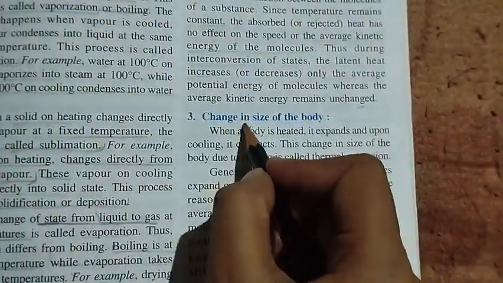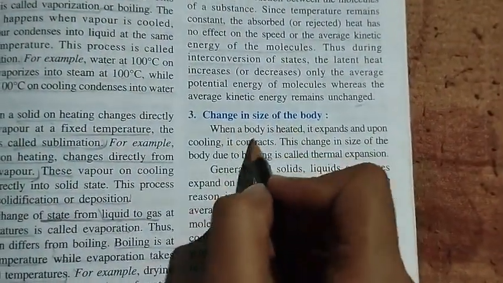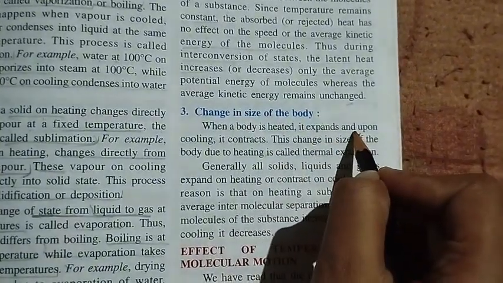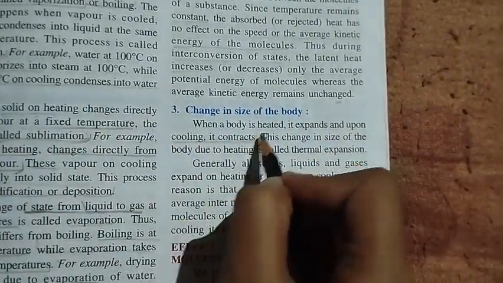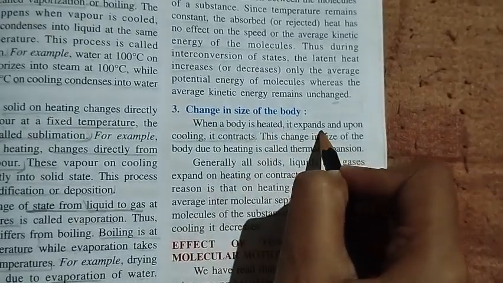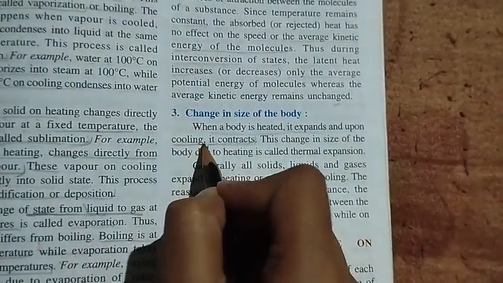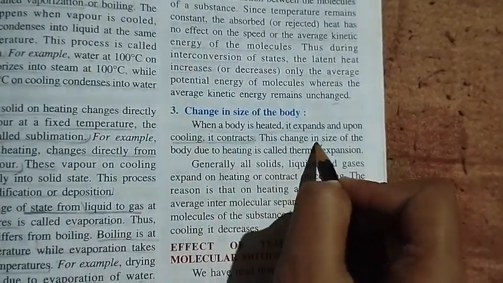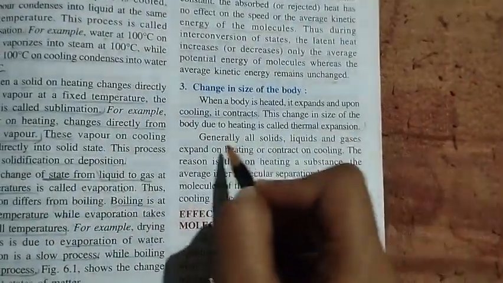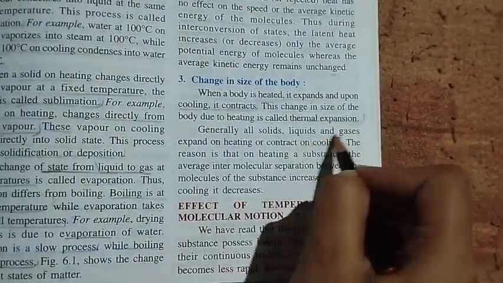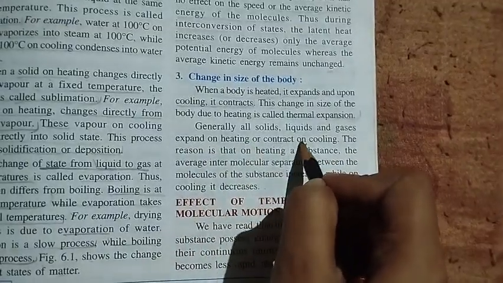Now, third point, change in size of the body. When a body is heated, it expands, and upon cooling it contracts. It's normal, you have seen that when you give heat it will expand, and upon cooling it contracts. This change in size of the body due to heating is called thermal expansion. Generally, all solids, liquids and gases expand on heating and contract on cooling.